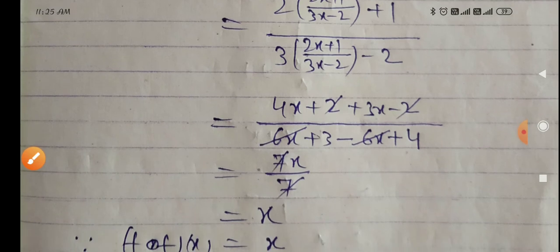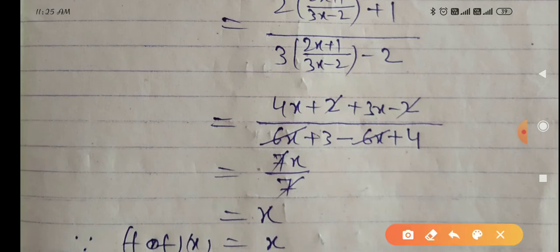Now take the LCM. The LCM will be cancelled with the LCM. In the numerator and denominator, a separate LCM will be there, and both LCMs are equal. So after simplifying, you are getting 4x plus 2 plus 3x minus 2 upon 6x plus 3 minus 6x plus 4. 2 is cancelled with 2 in the numerator, 6x is cancelled with 6x in the denominator, 7x upon 7 will come. So finally x is coming.